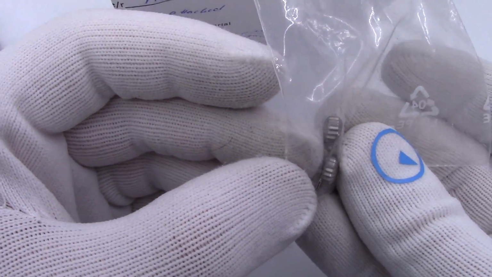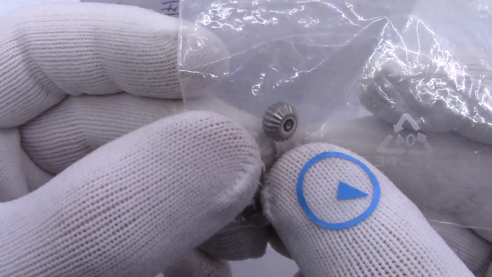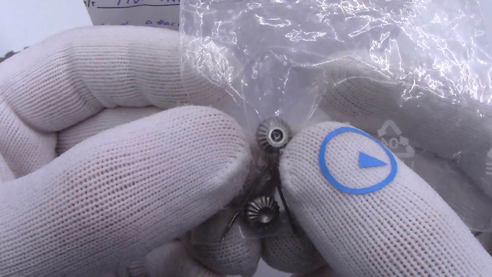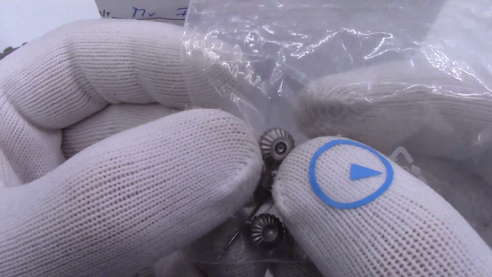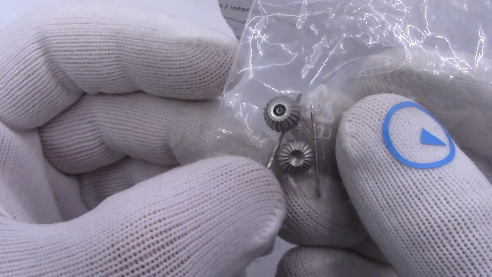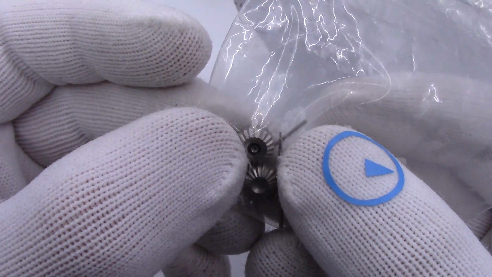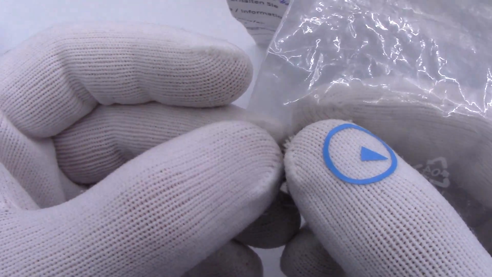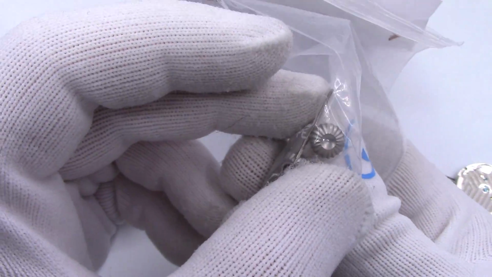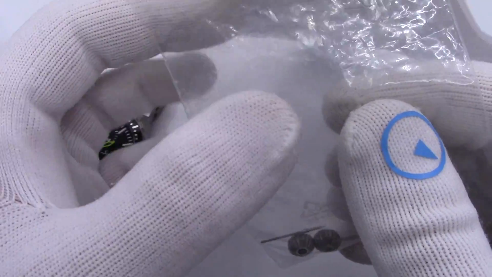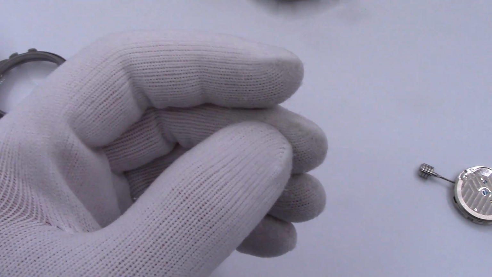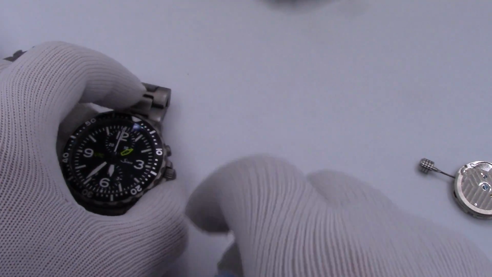That's the crown. You can see it there. It's got a little threaded area that you insert this little metal post into, and that makes a crown and stem. That is inserted into the movement so that you can adjust the movement, wind it, and everything else you might need to do.